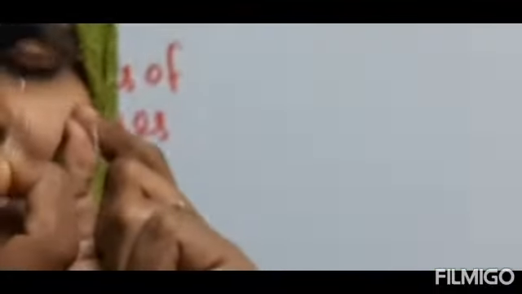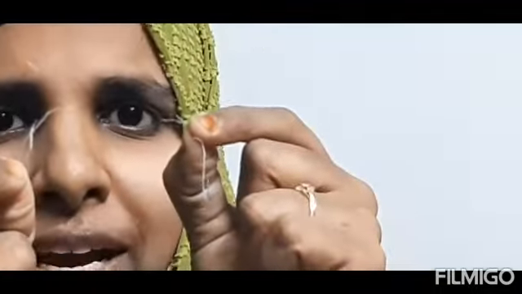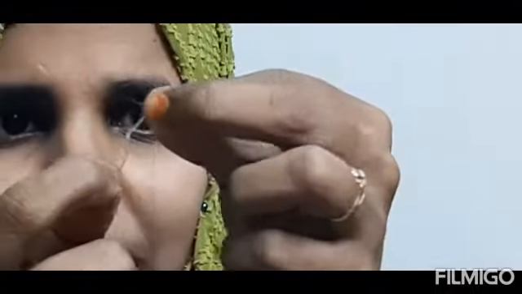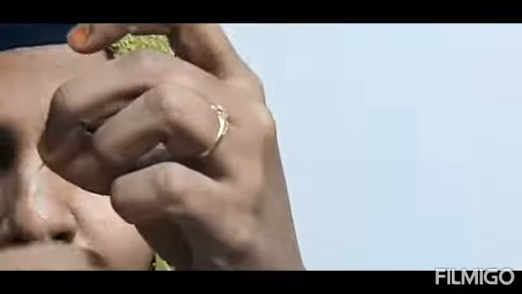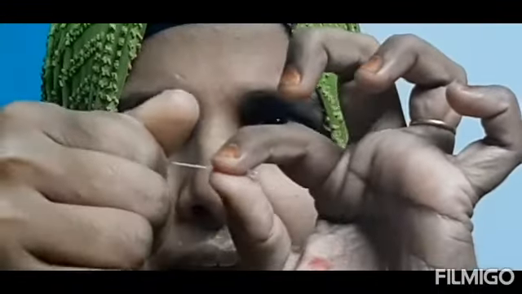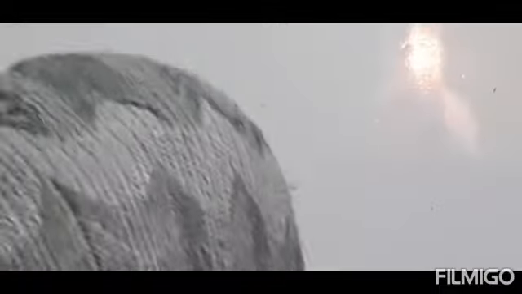This small thread we call fibers. Okay. When these fibers are twisted, what will I get? Yarn. Okay, when these fibers are twisted, I get yarn. Understood? And when this yarn is arranged horizontally and vertically, I get what? My fabric. Okay, clear? So now I think you understood what is fiber, what is yarn, what is fabric.